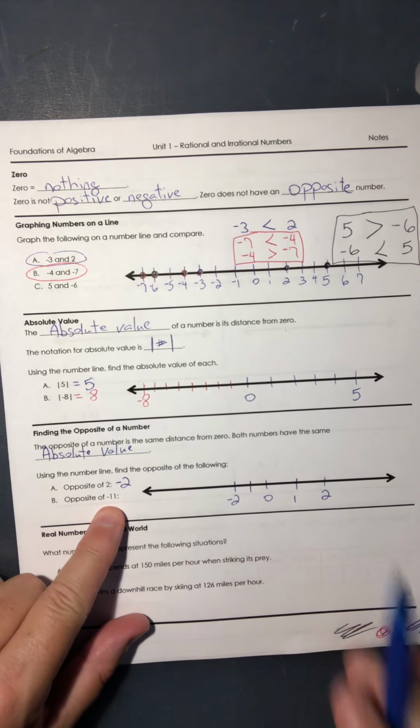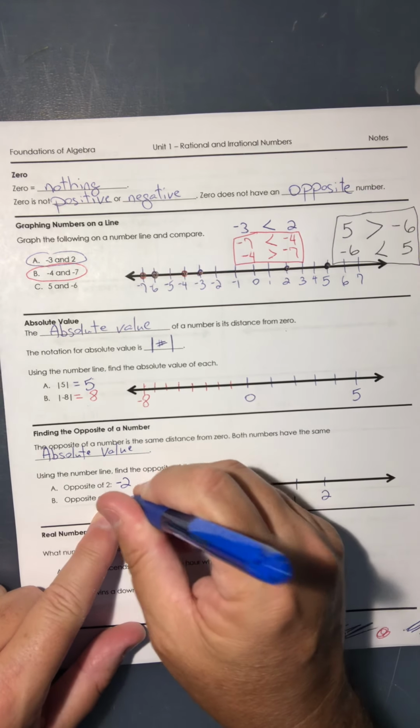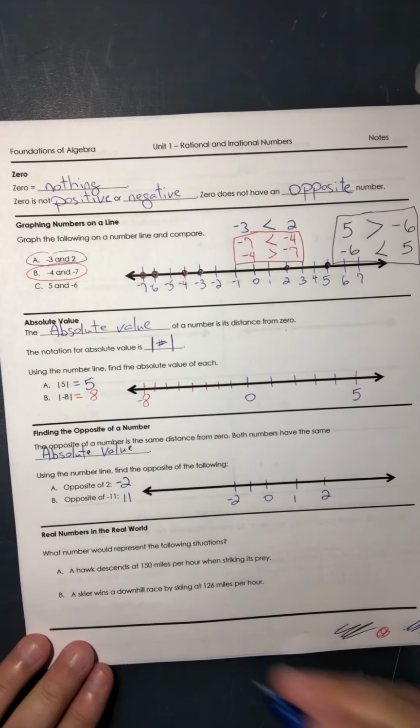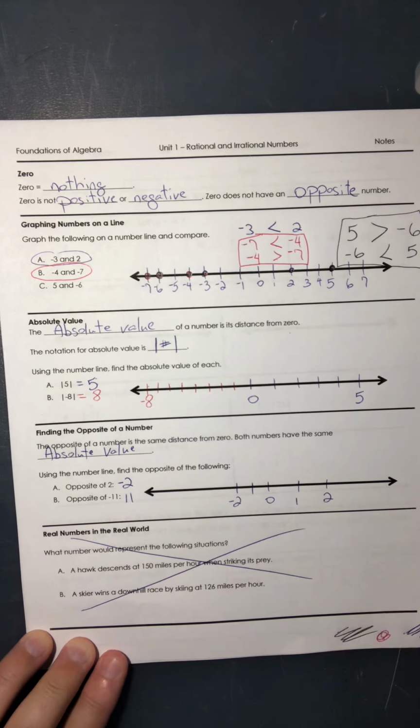So we're not going to do the number line for the opposite of negative 11, because all we have to do is change the sign. So the opposite of negative 11 is positive 11. And we do not have to worry about this bottom part.